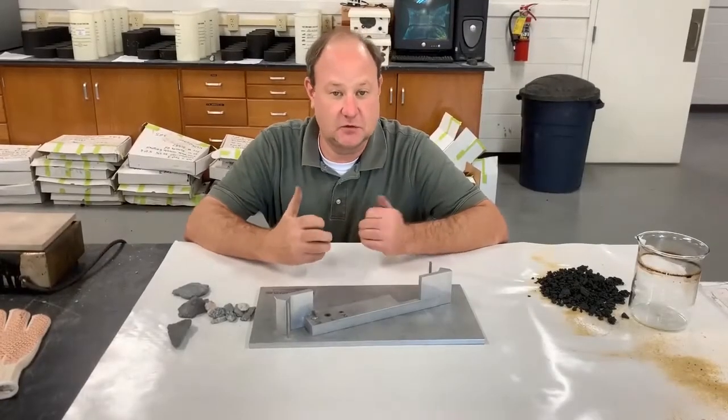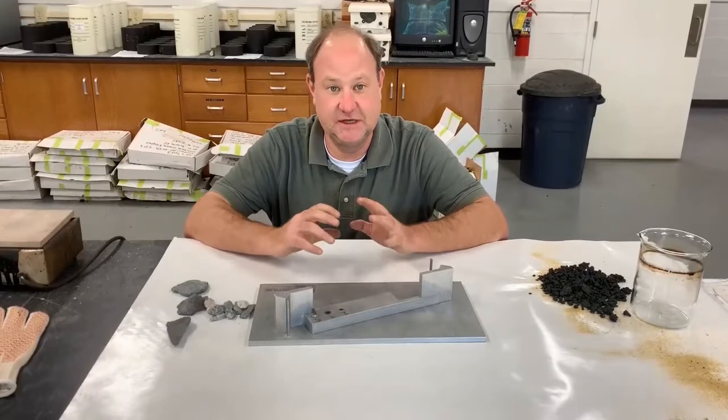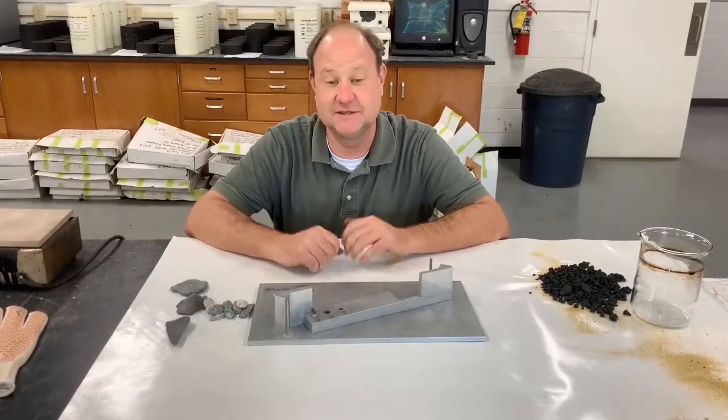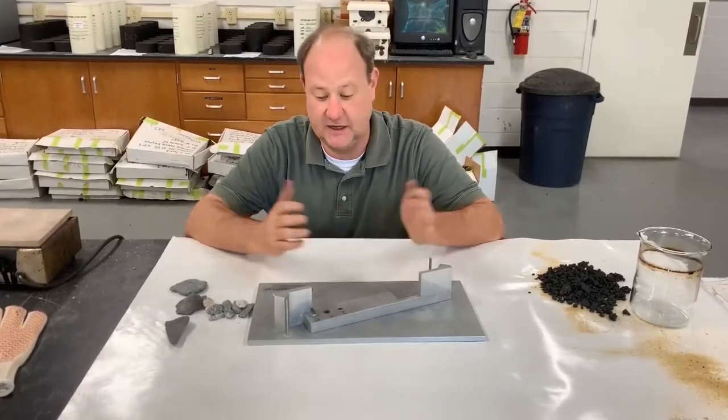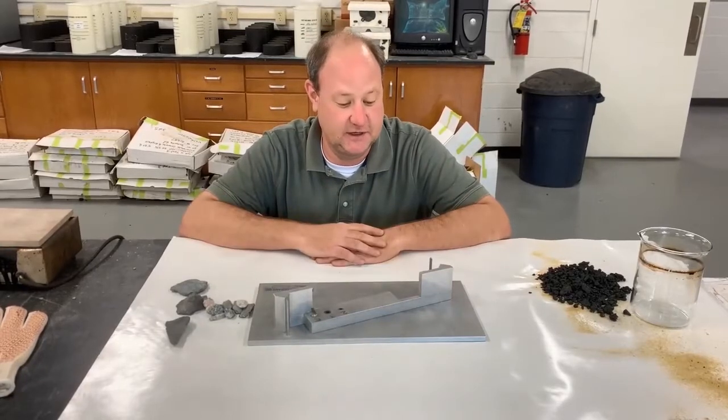Flat and elongated particles for coarse aggregate is ASTM D4791. This is a simple test to run, and as you see here, this is our flat and elongated apparatus.